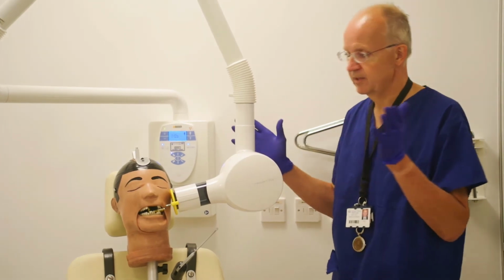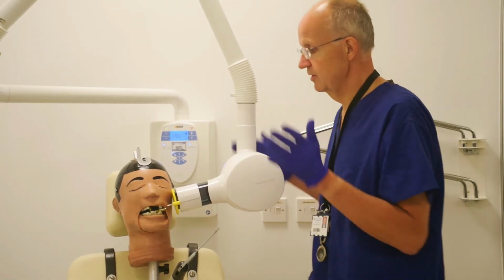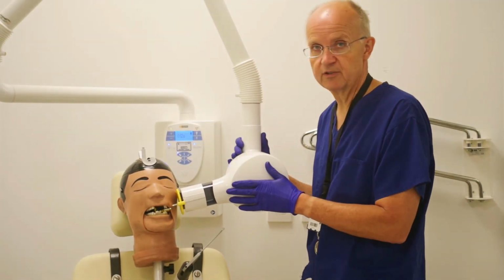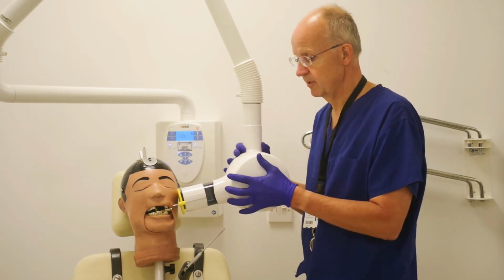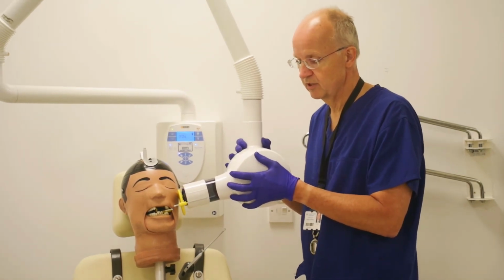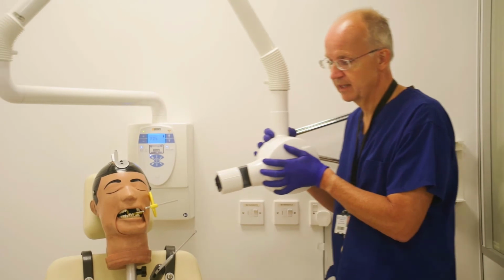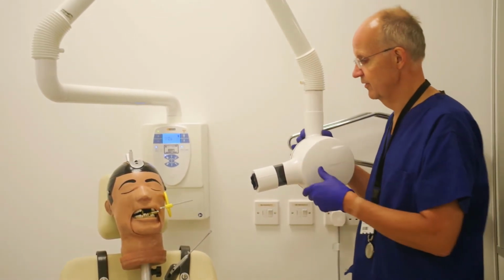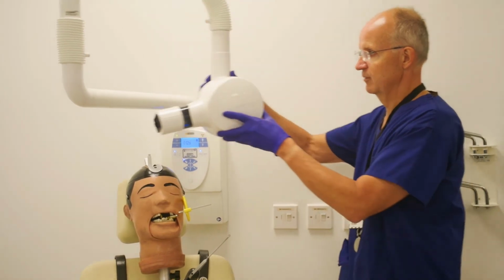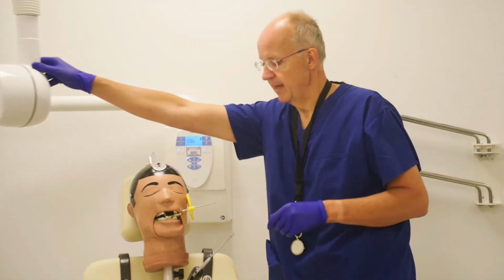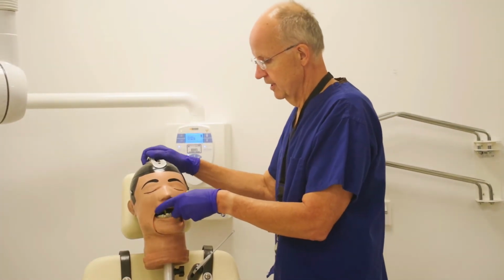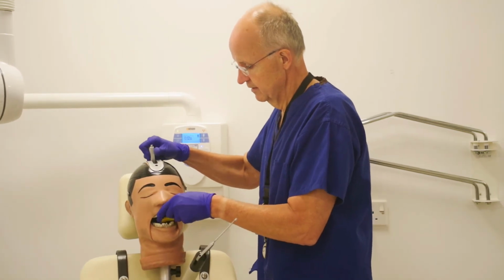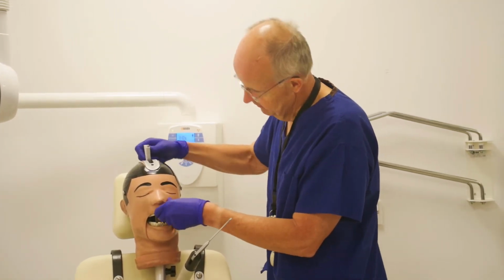Okay, so having taken the exposure, we just need to take the holder out of the patient's mouth. So come around. When you're taking the tube away, just be very, very careful to move it back and away. Don't knock this. The last thing you want to do is to knock that and jar against the patient, and they won't be very happy. And then we ask the patient to open their mouth, and very gently take the holder out.